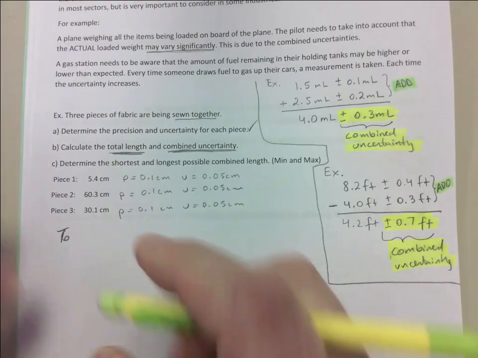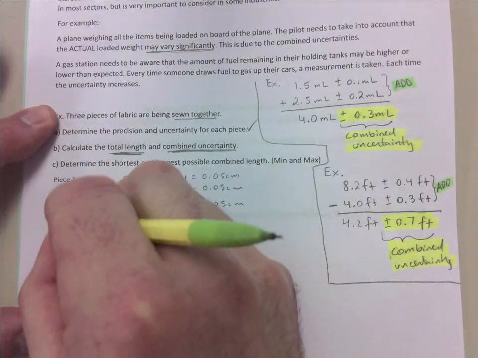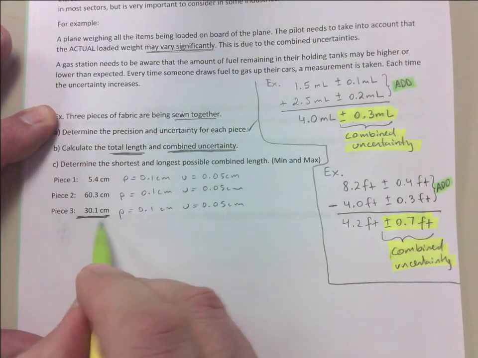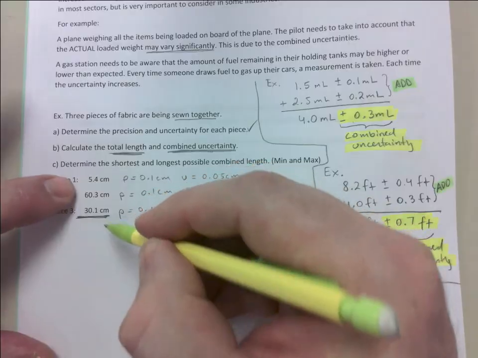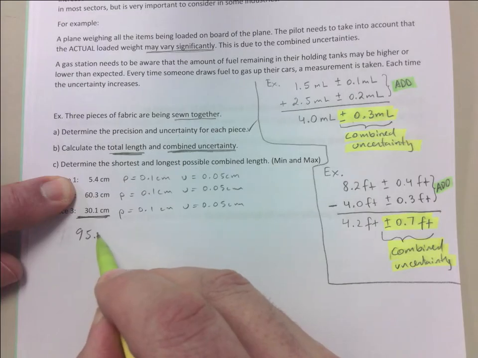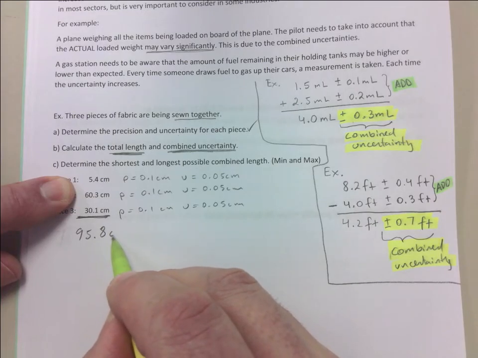You know what? I'm going to be creative here. I'm going to just make a line here, and we're going to add this up. That gives us 95.8 centimeters.